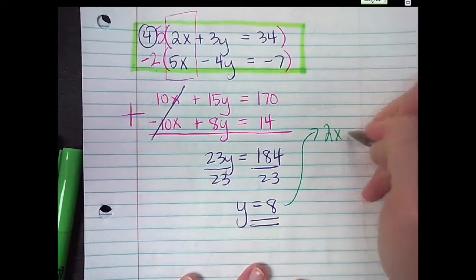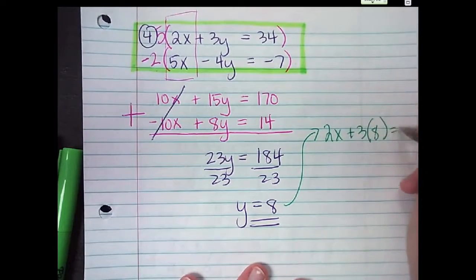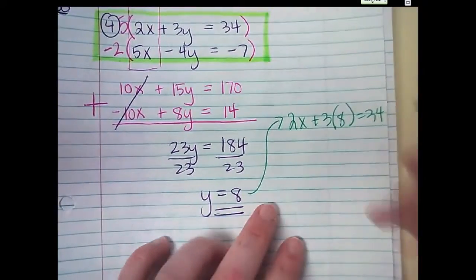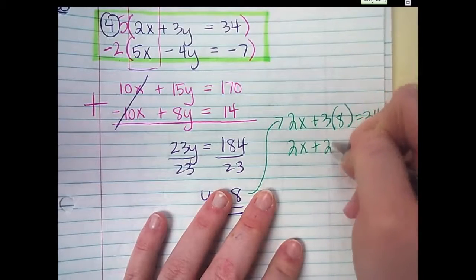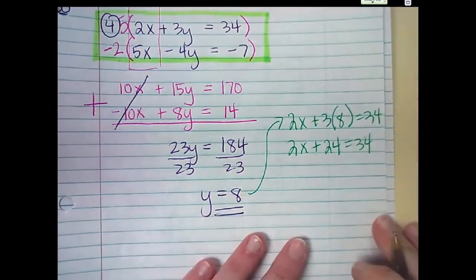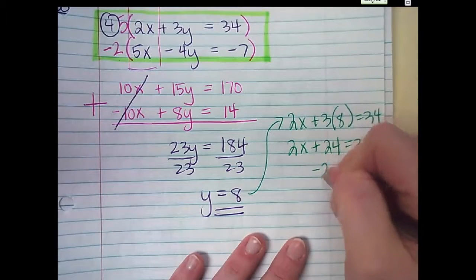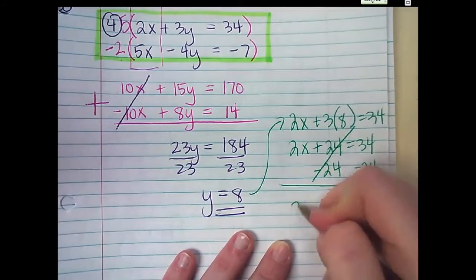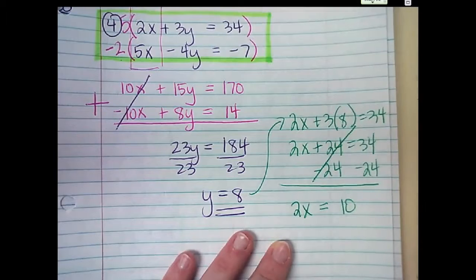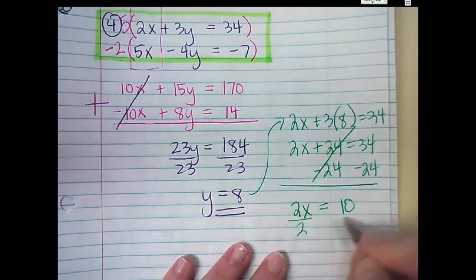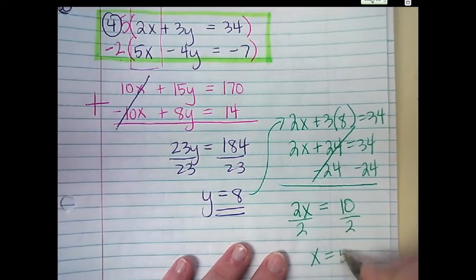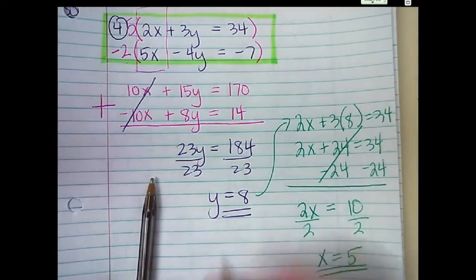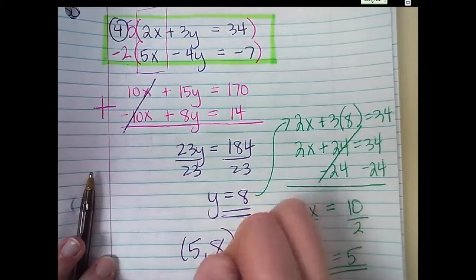So I have 2x plus 3 times 8 equals 34. So what is that? 2x plus 24 equals 34. Subtract 24. So 2x equals 10. And x equals 5. So 5, 8. Yes.